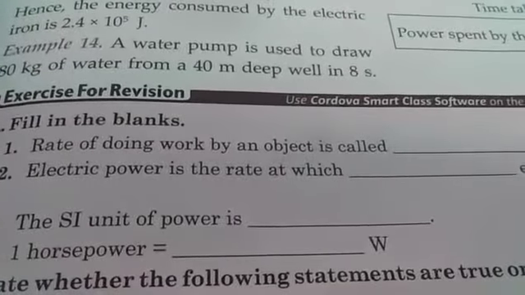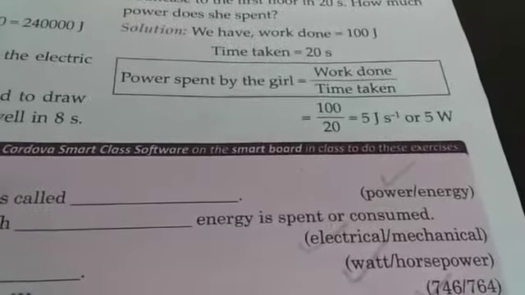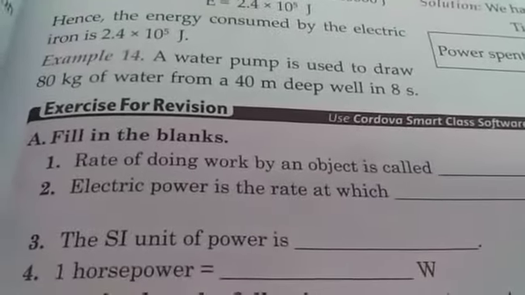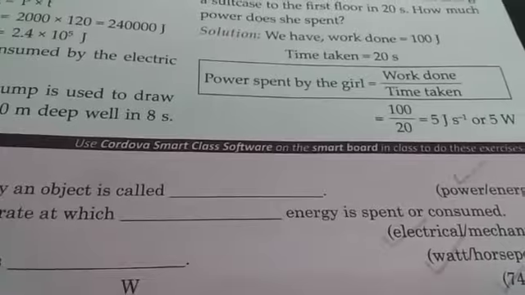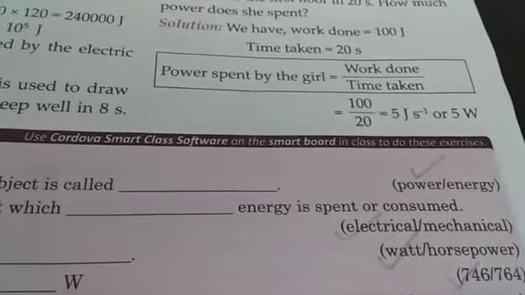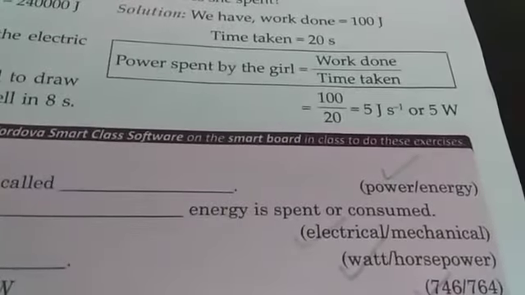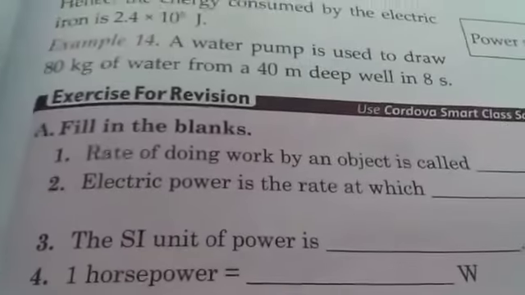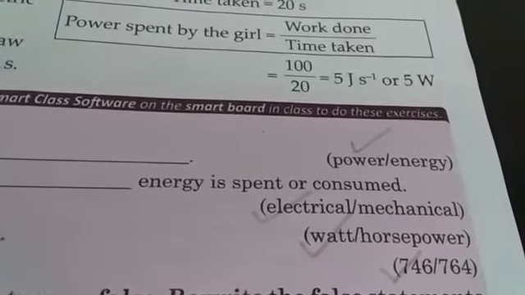Now fill in the blanks. Rate of doing work by an object is called power or energy? That is power. Then electric power is the rate at which dash energy is spent or consumed, electrical or mechanical? That is electrical. Then the SI unit of power is watt or horsepower? That is watt. Then 1 horsepower equals 746 or 764 watt? That is 746 watt.